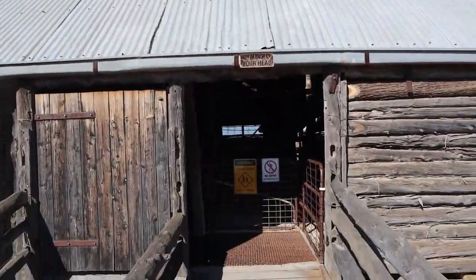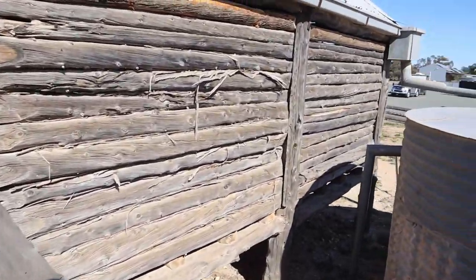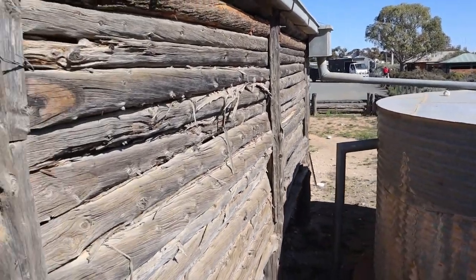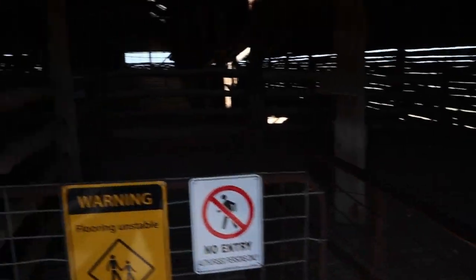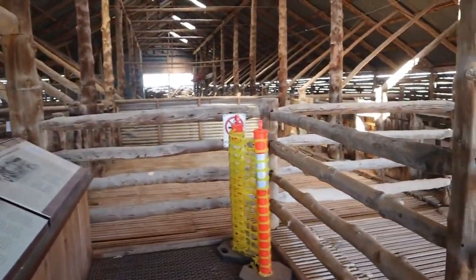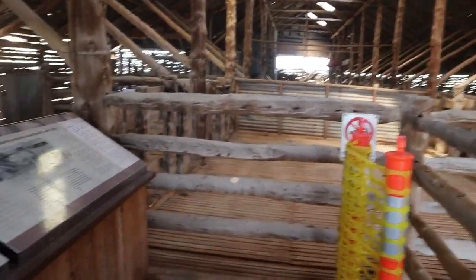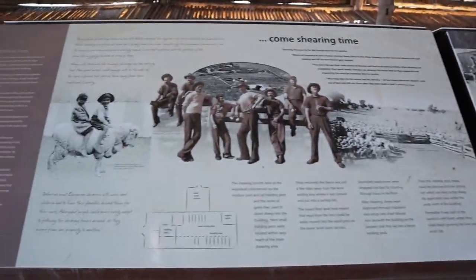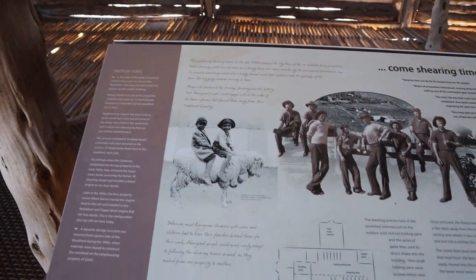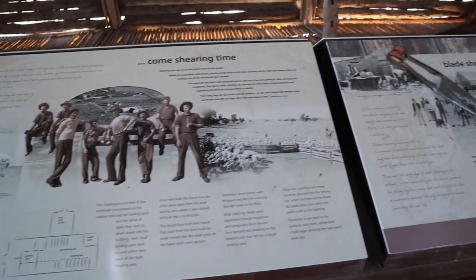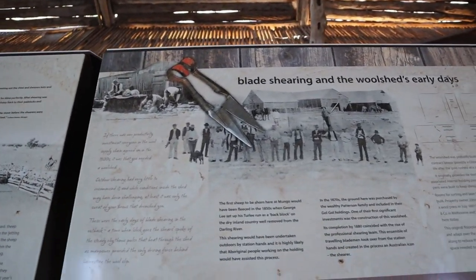Another magnificent old structure. Have a look at this. As usual, still smells of lanolin. You're never going to get rid of that smell, are you? Here we go. Blade shearing.